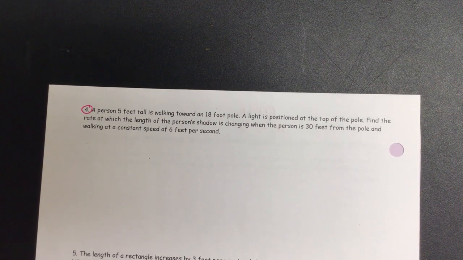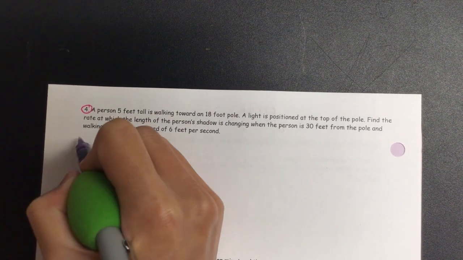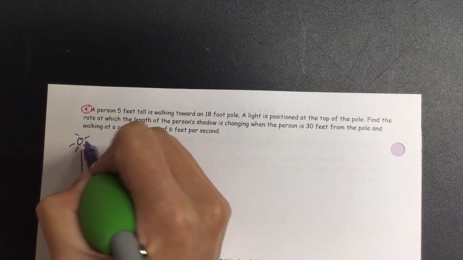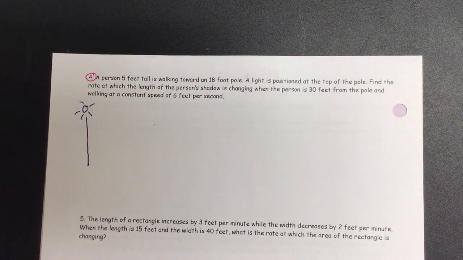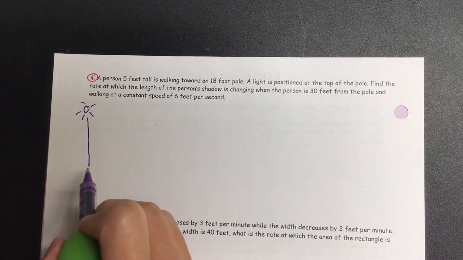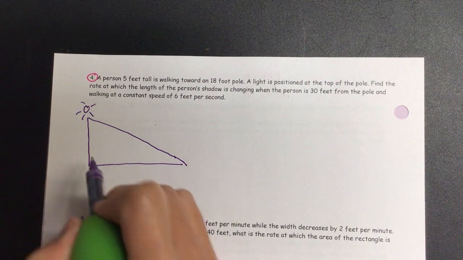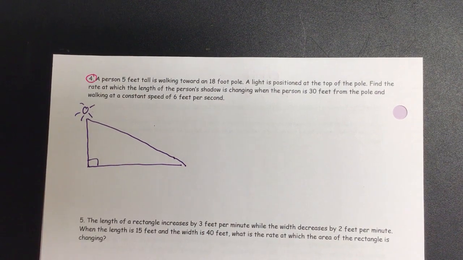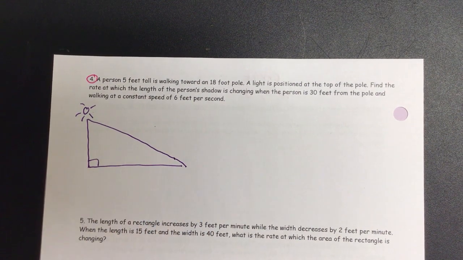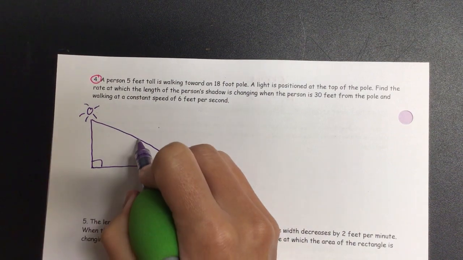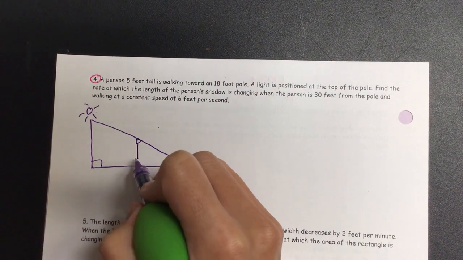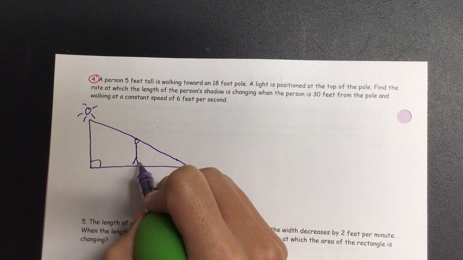Okay, so we have a light pole. So let's go ahead and make our pole with the light. That's my artistic ability. Impressive, right? And then the pole is going to cast a shadow that's going to create a right angle, or right triangle, I mean. Is the person at the tip or walking towards it? Okay, so anywhere in the middle, somewhere, let's draw a person. And that person is also at a right angle.